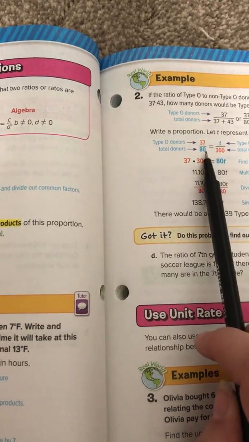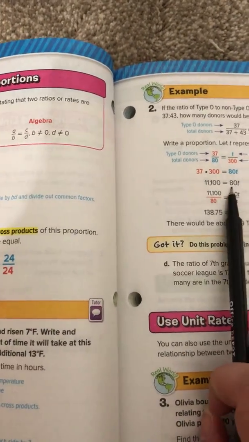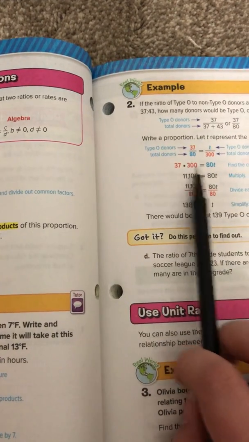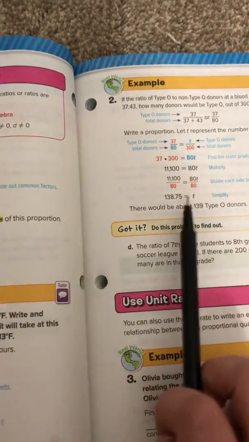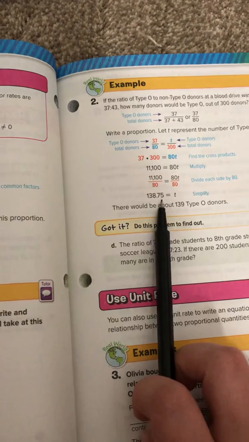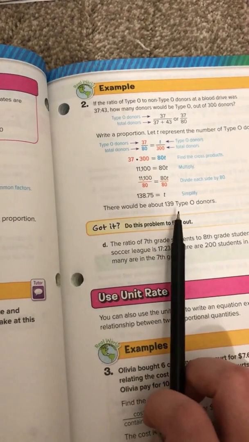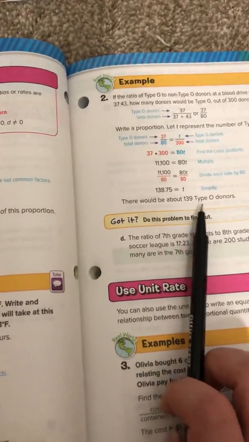37 times 300, 80 times t. 80 times t becomes 80t. 37 times 300 is 11,100. We divide both sides by 80, and 137.75 equals t. So that means there would be about 139 type O donors.